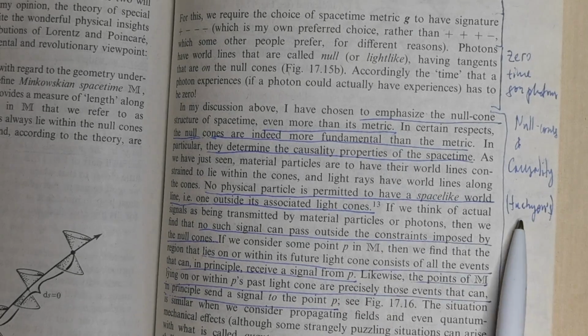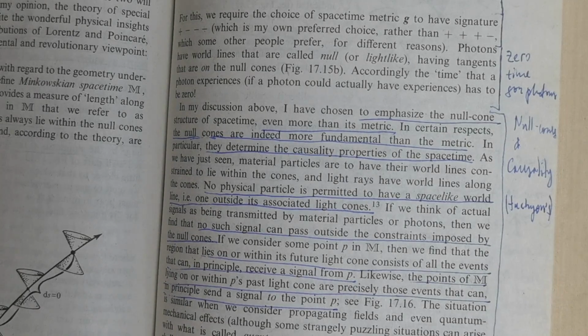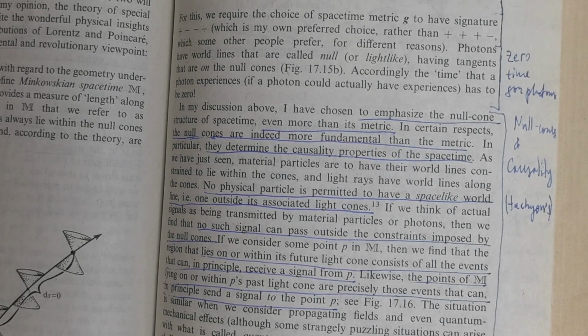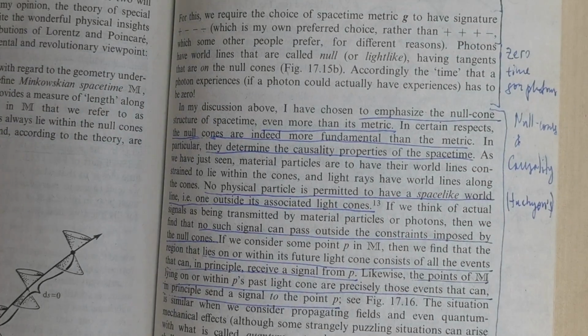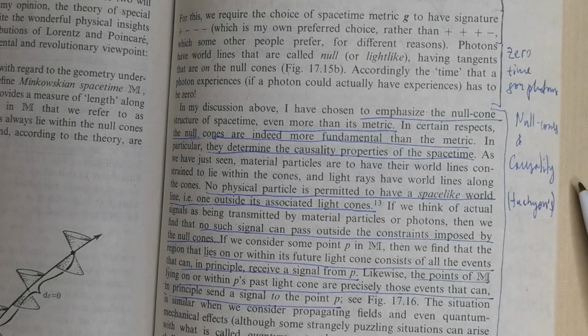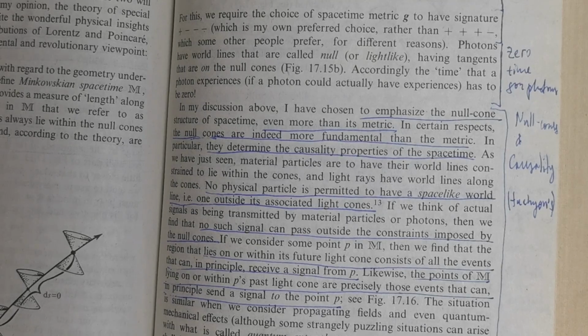I don't know anything about those, but it's a cool notion, maybe an interesting one, and maybe we will encounter that later. Okay, so the basic idea here is that the light cones provide the causal structure for the space-time, as Joe has already mentioned, actually.